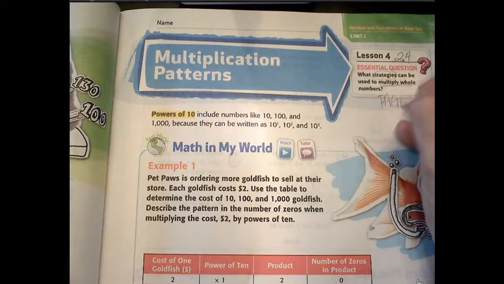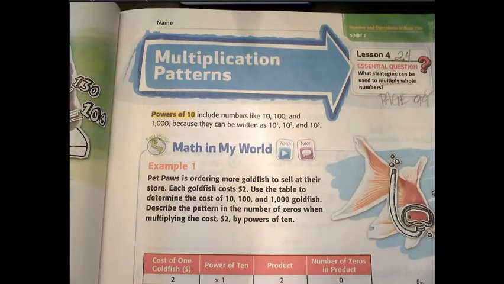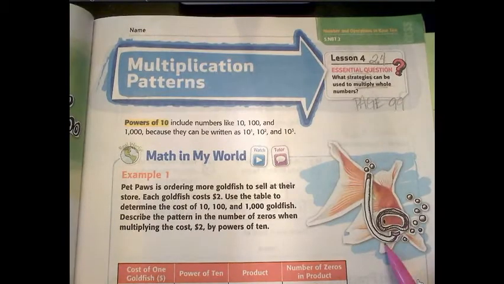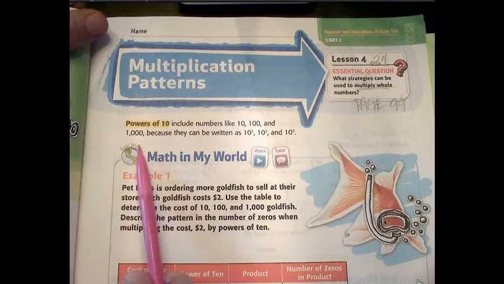Page 99. It's got a goldfish on it with a mask. Goldfish don't need snorkel masks. That's just silliness.